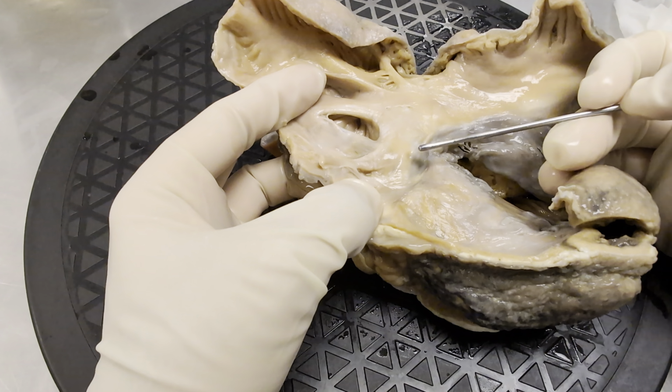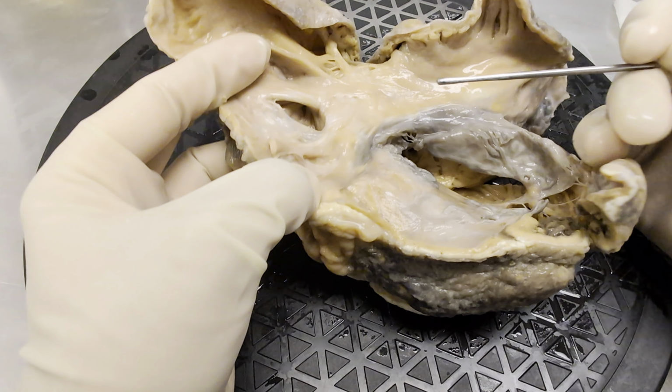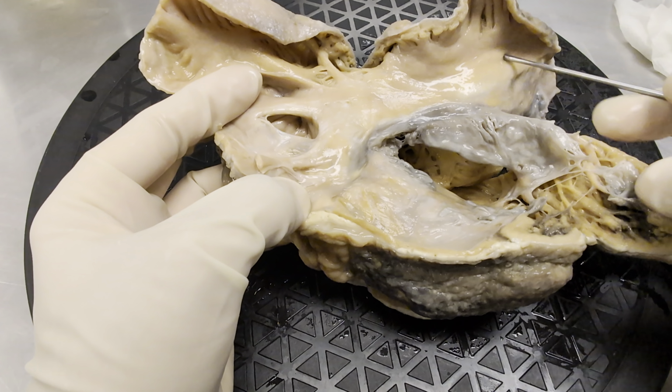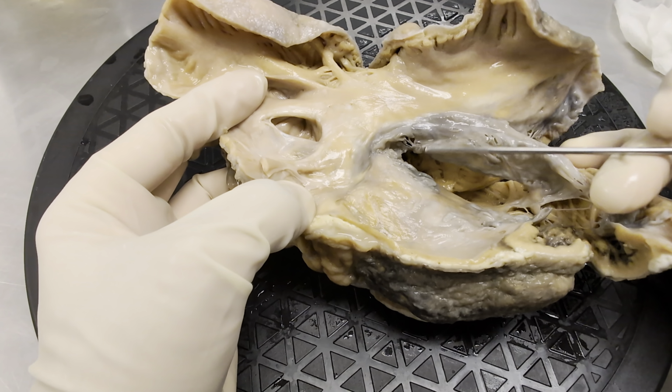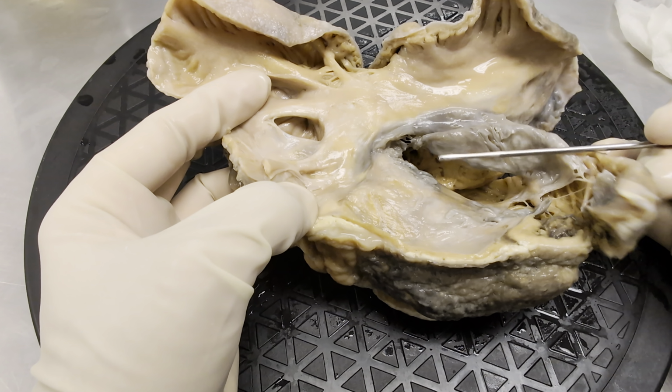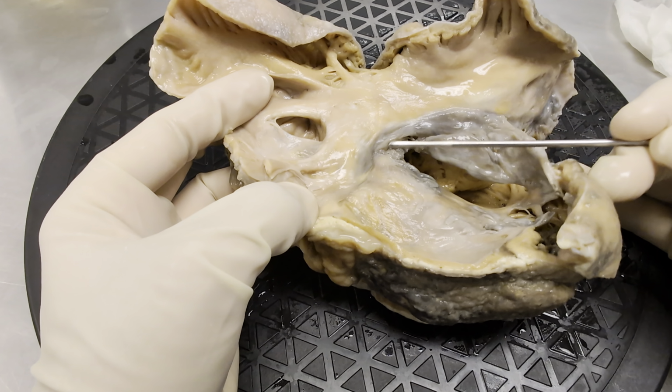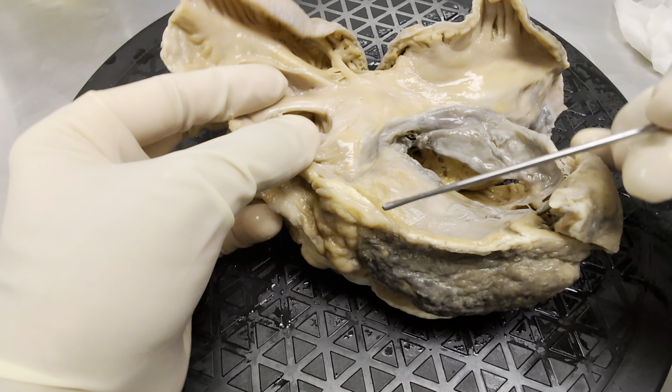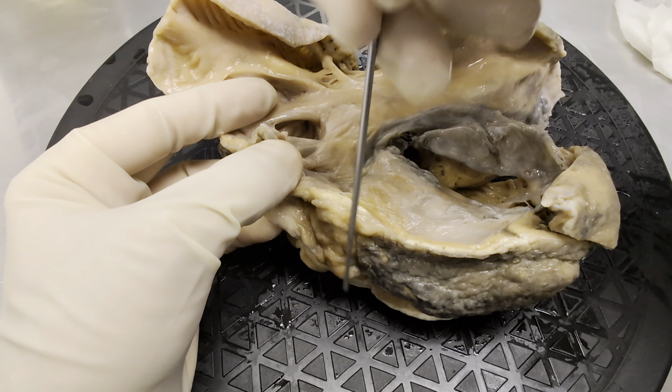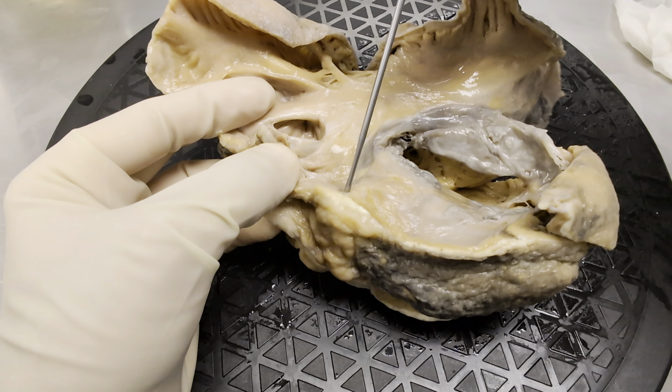The issue with the triangle of Koch right now is that, in fact, this tricuspid valve is not normal, and the tricuspid valve hinge point is, in fact, displaced and not at the level of the right atrioventricular groove, which would be right around here.